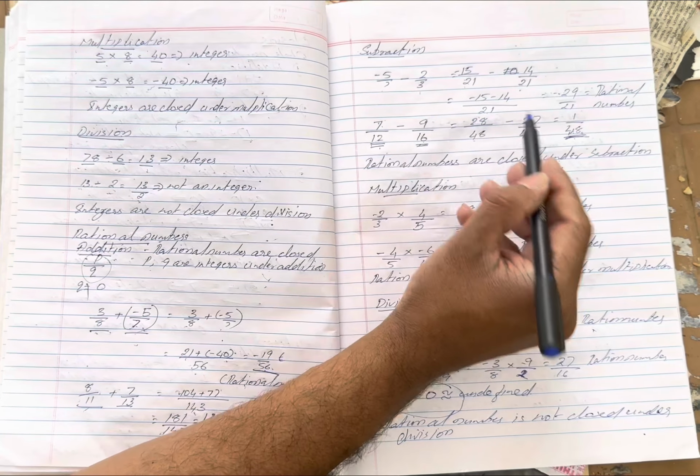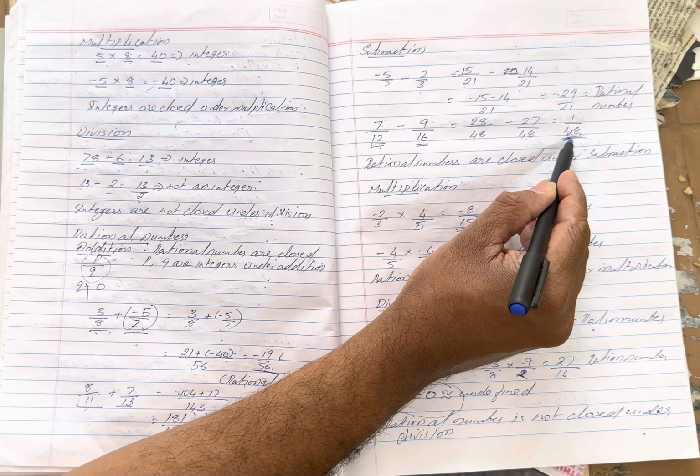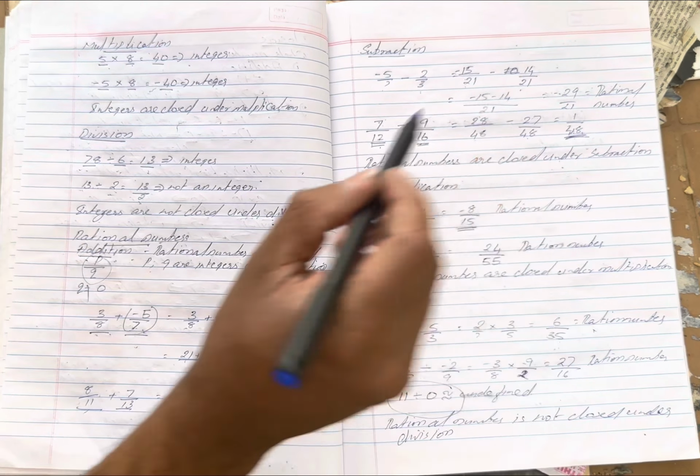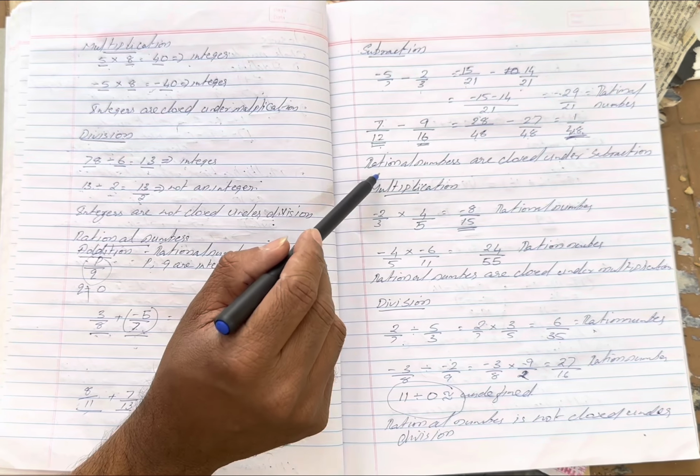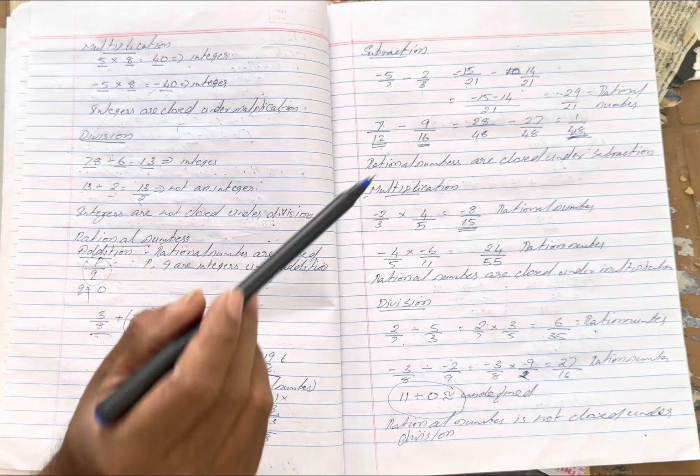It gives 48 as the common factor. So 28 by 48 minus 27 by 48 gives 1 by 48. That is also a rational number. So rational numbers are closed under subtraction.